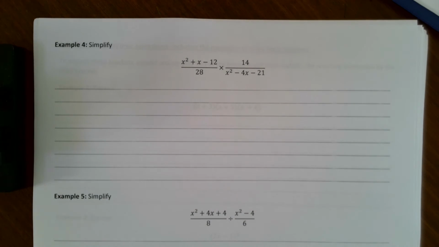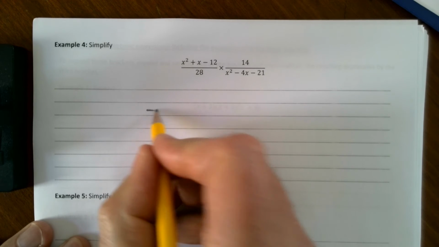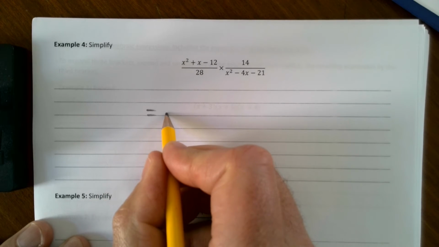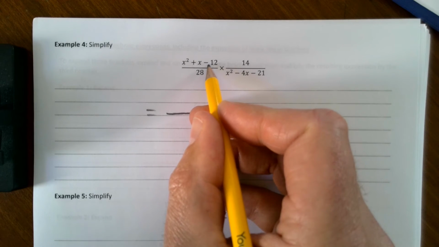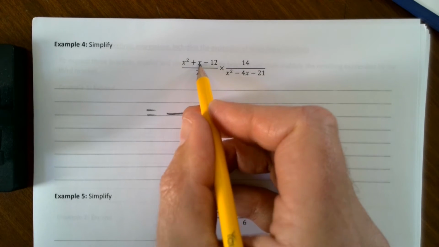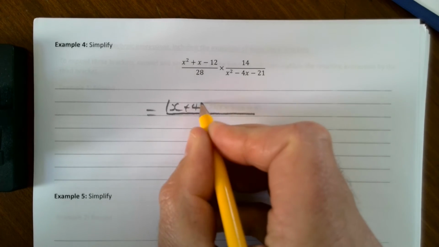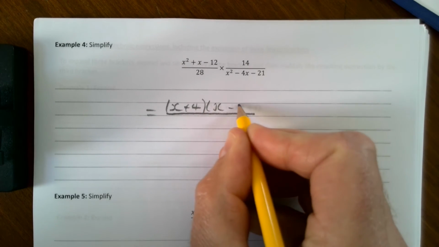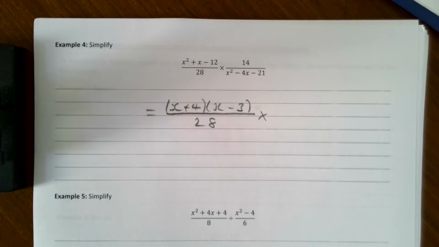Example 4. Again, we're going to be factorising here. Two numbers that multiply to give me minus 12 and add to give me 1 are going to be 4 and minus 3. x plus 4, x minus 3, all over 28 multiplied. Give me just 1 second, please.